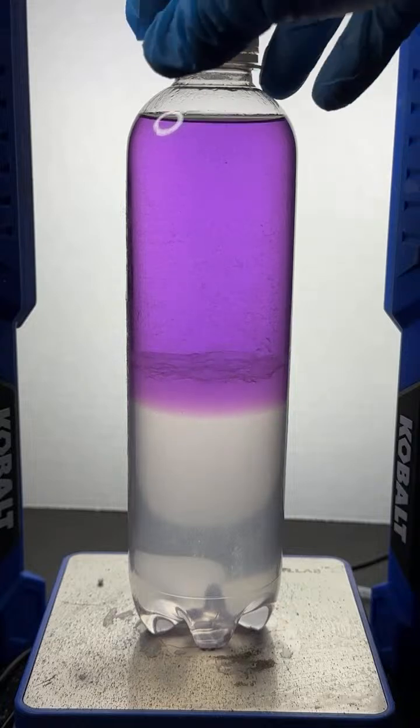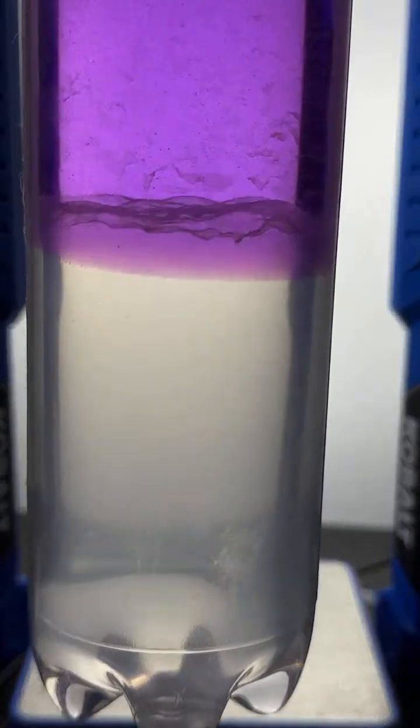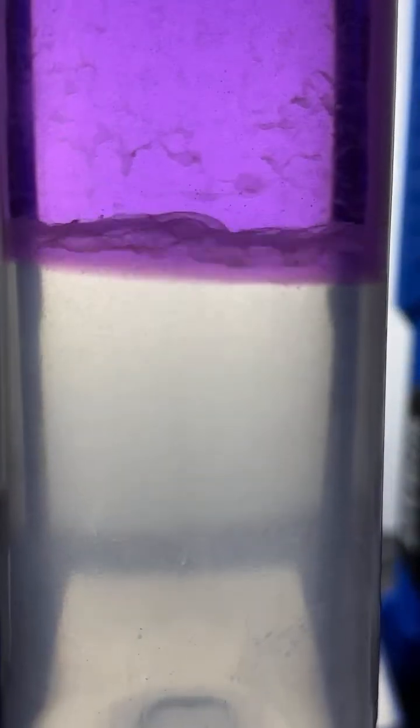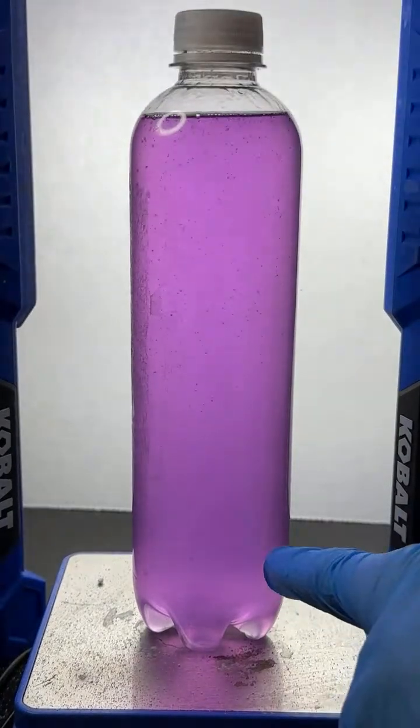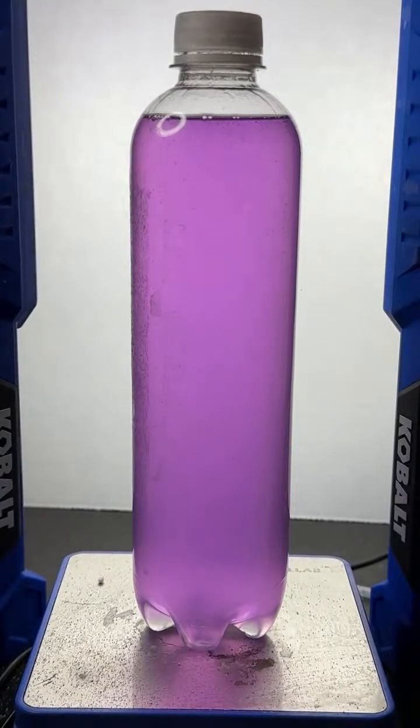Now let's watch that emulsion layer. You can just barely see it. Look at it. Isn't that cool up close? It looks like clouds, you know? It looks like clouds. Very cool. So we're going to shake this up again. And then I think I'm going to add some of the pink food dye to this just to see what happens. We know the yellow is going to go down here, so I'm not going to add any yellow.